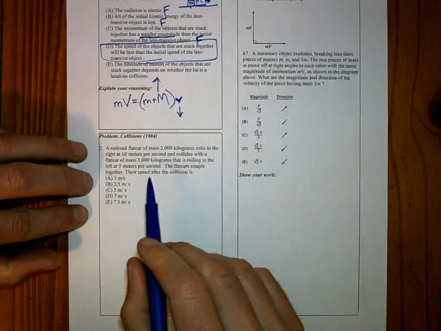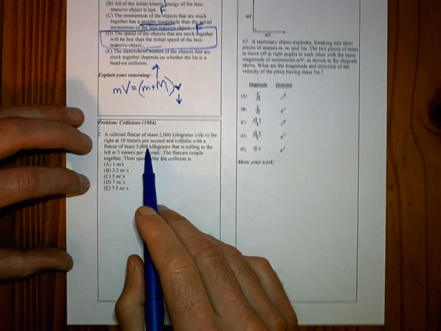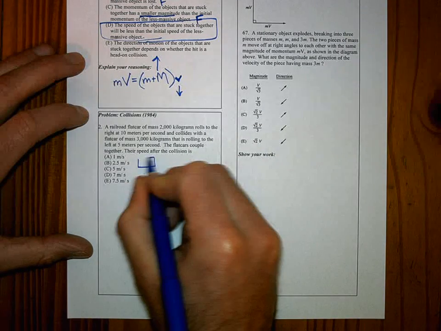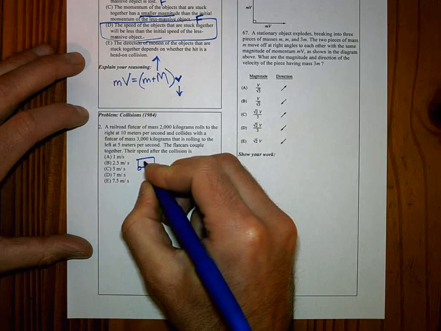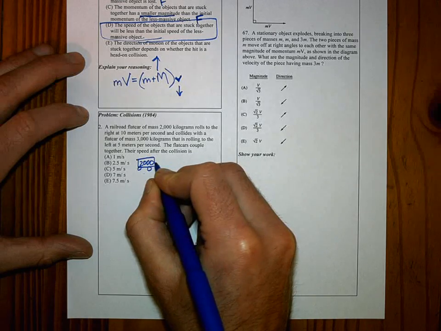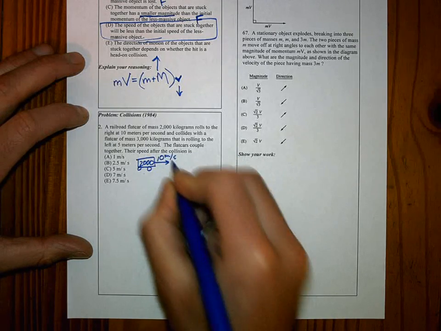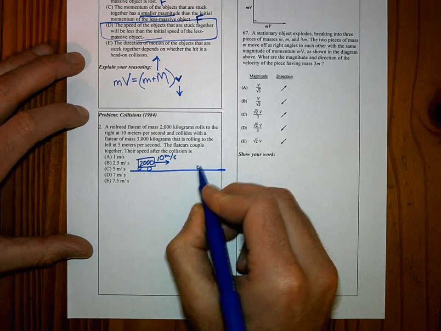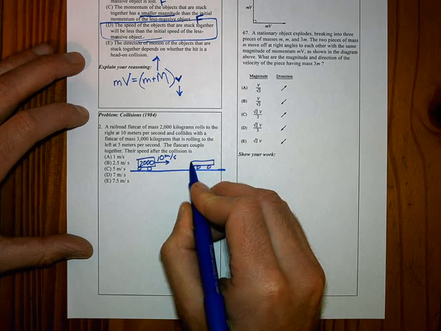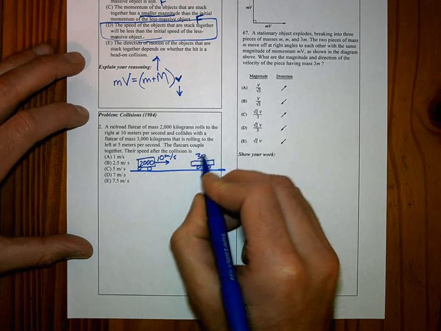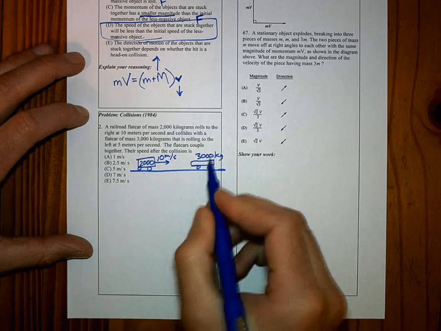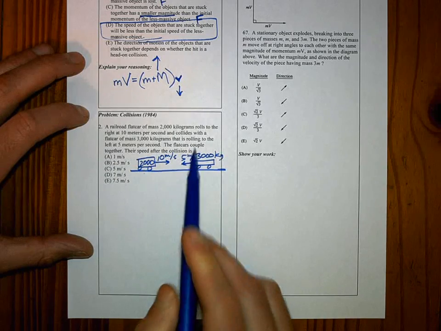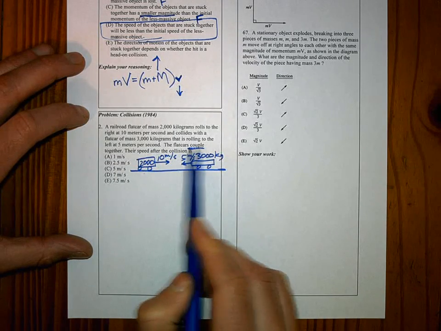This problem is a pretty standard collision problem. We've got two railroad cars. The first one has a mass of 2,000 kilograms and it's moving at 10 meters per second. The second car, this is a flat car, has a mass of 3,000 kilograms and it's moving to the left at 5 meters per second. They collide and they couple together, which means they stick together.